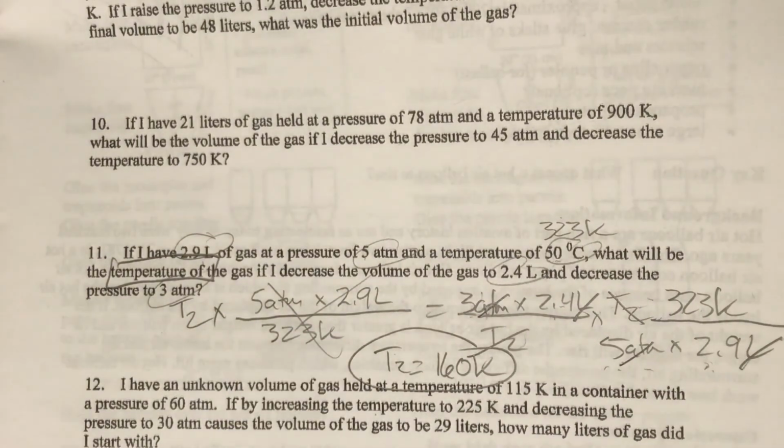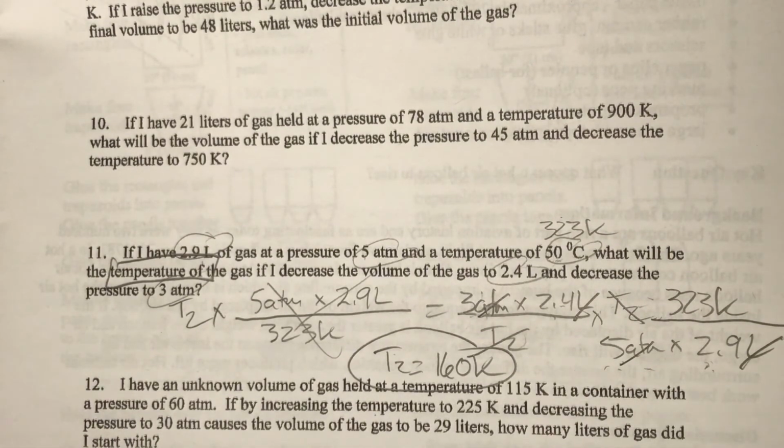Hopefully you found some benefit in these combined gas law equations. Feel free to reach out, ask a question if you're still uncertain, or if you're one of my students, stay after for some extra help. We look forward to seeing your successes.